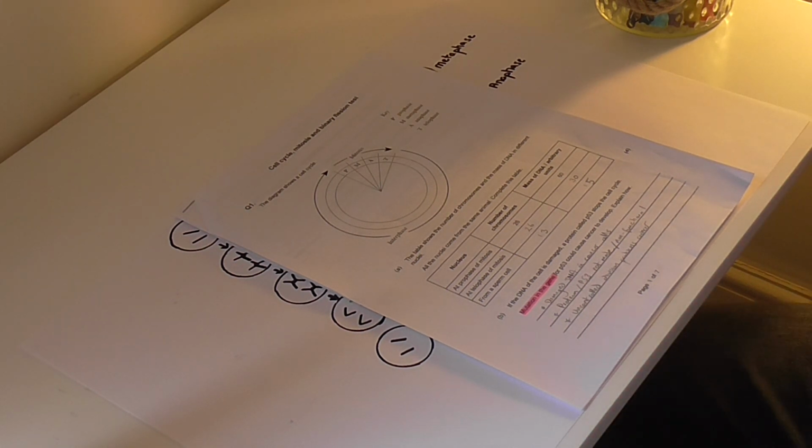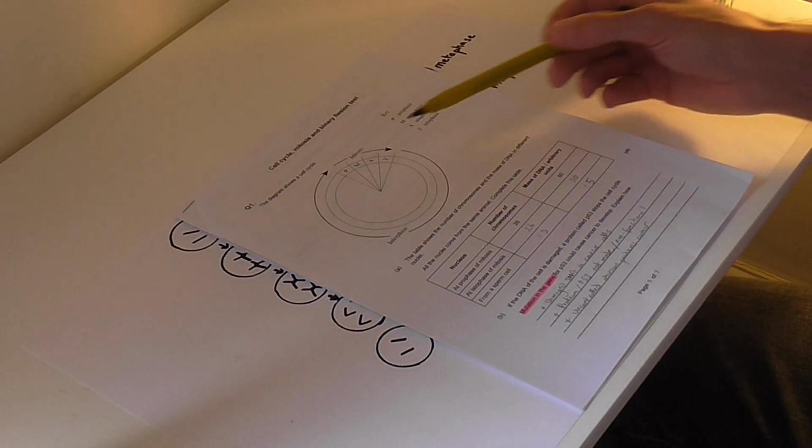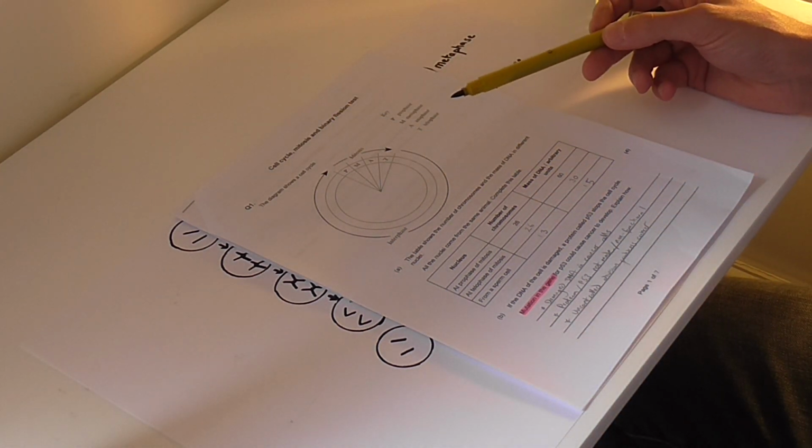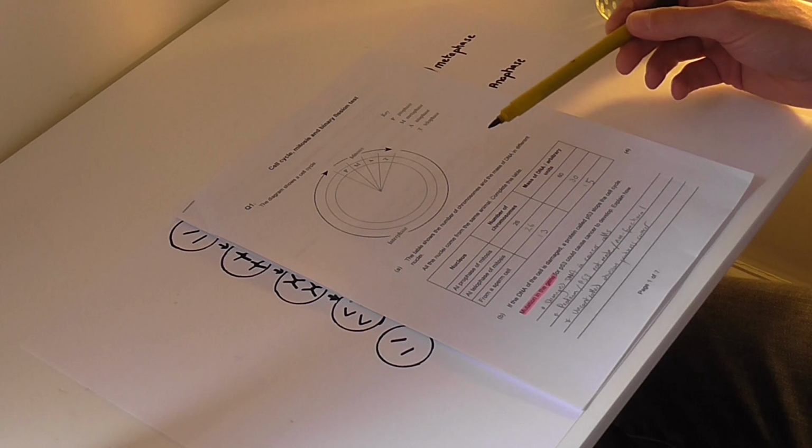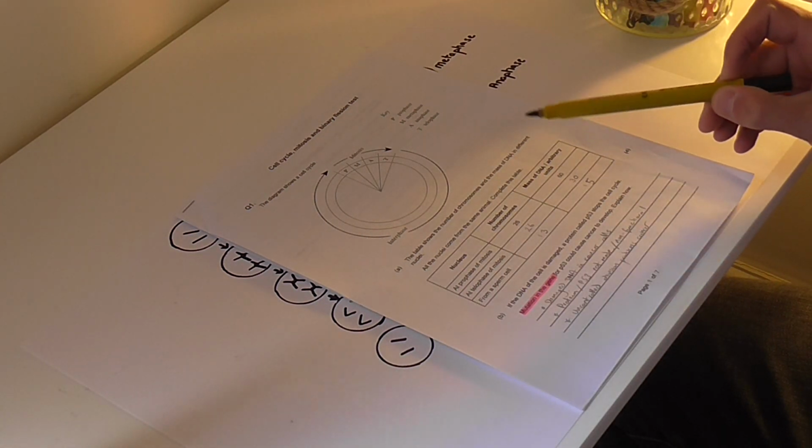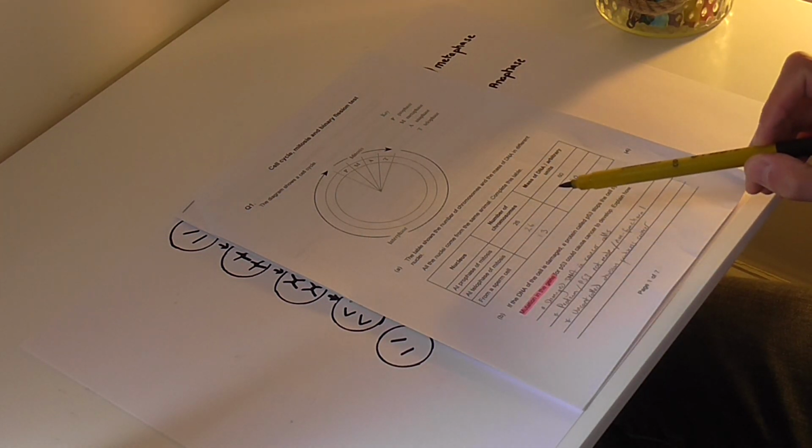So I thought I'd run through the mitosis test that I set you and you've done, because there are some harder questions on there, and even if you see the mark scheme, you aren't necessarily going to fully appreciate what's going on. So if we start off by looking at question 1, you've got a diagram of the cell cycle, and then you've got some information in this table.